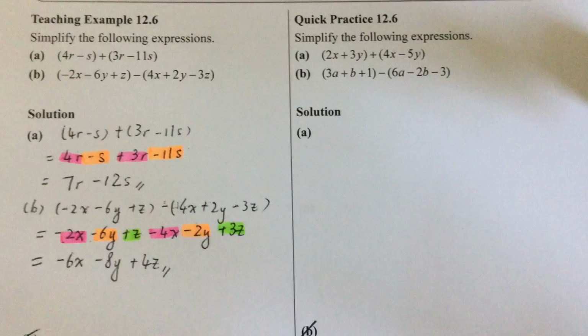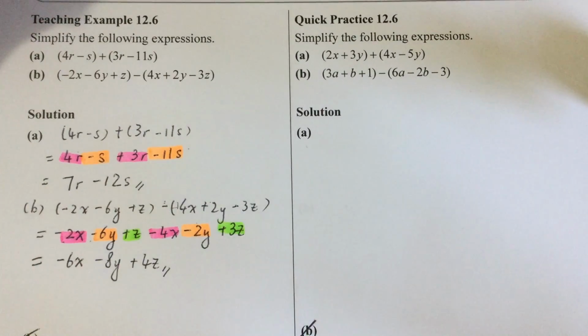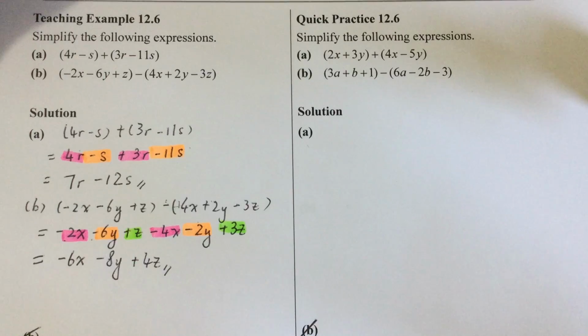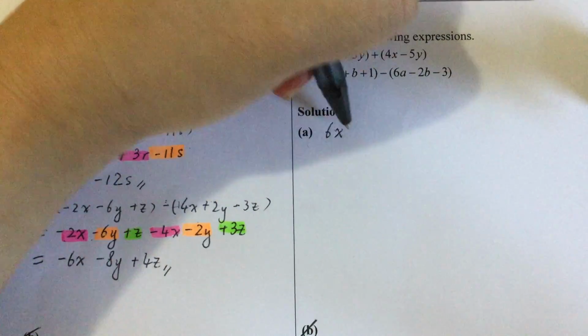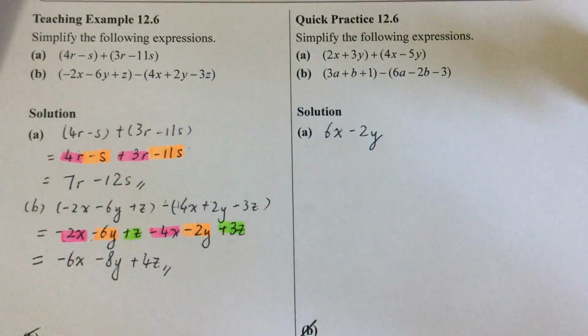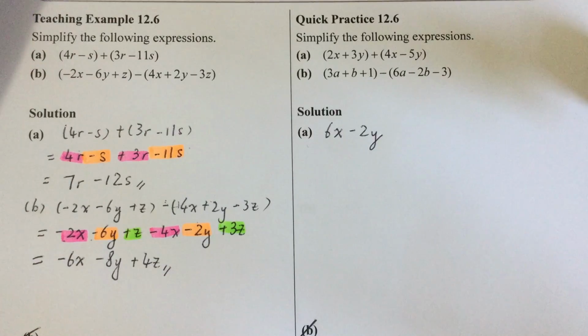Okay, now we will go through the answer for the corrective practice. I will show you the answer for corrective practice 12.6. But if you cannot finish, just pause the video now. Okay, for part A, the answer for this one is 6x minus 2y. I will not show you the steps, but you can find out whether your answer is correct or not.